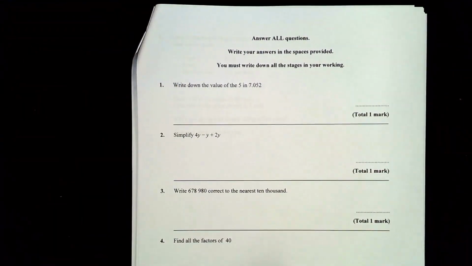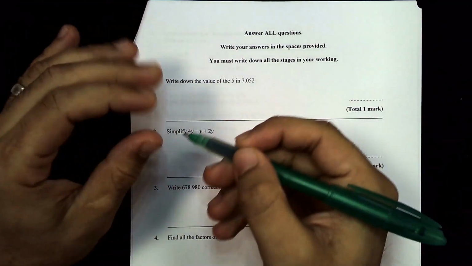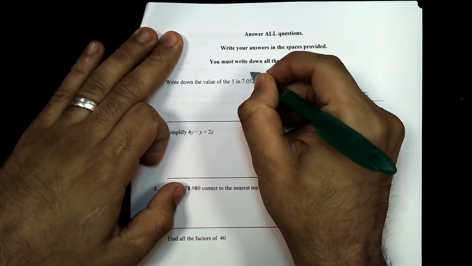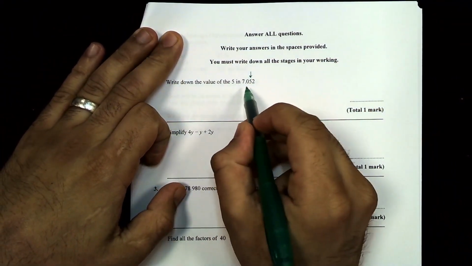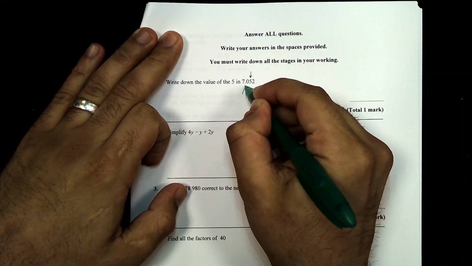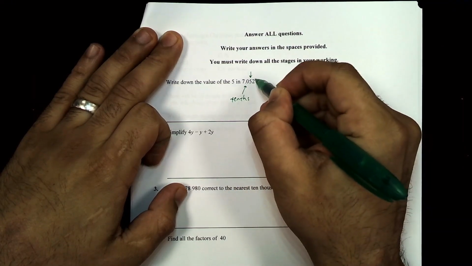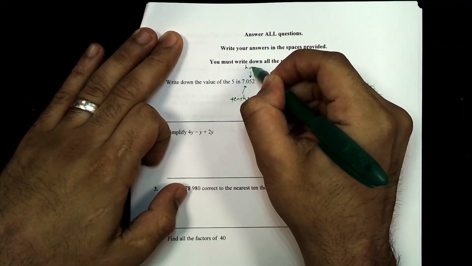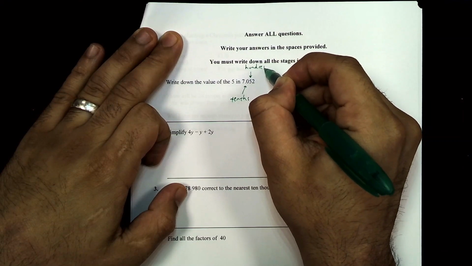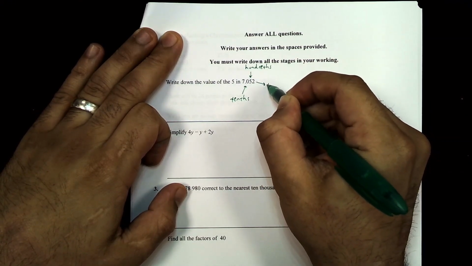Question 1. Write down the value of 5 in 7.052. So there are two potential answers for this. You can either write it in words. So these are called units. These are called tenths, tenths with a TH, that is. Tenths, not tens. These ones here are called hundredths, again with a TH, hundredths. And this one here is thousandths.